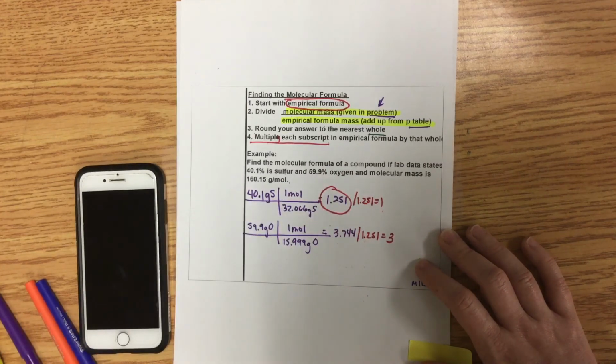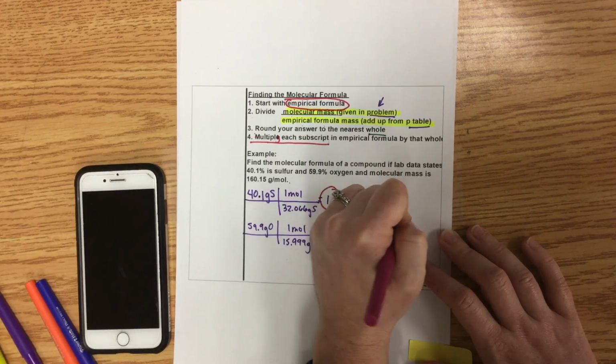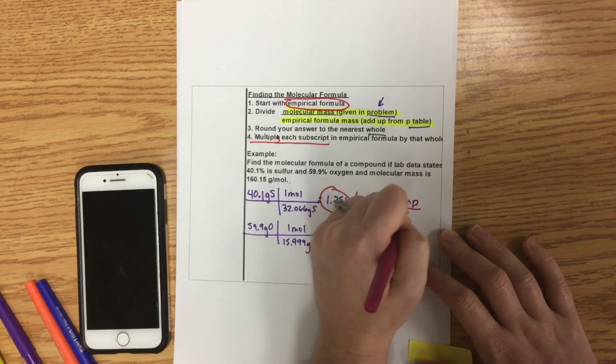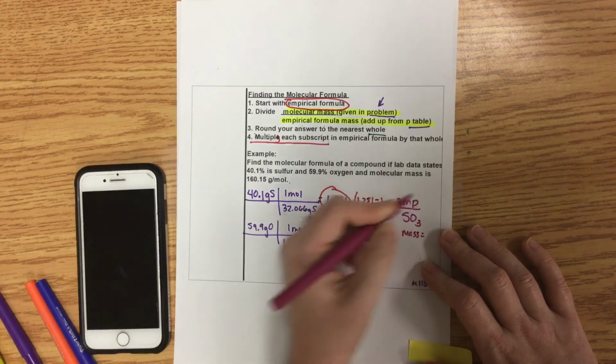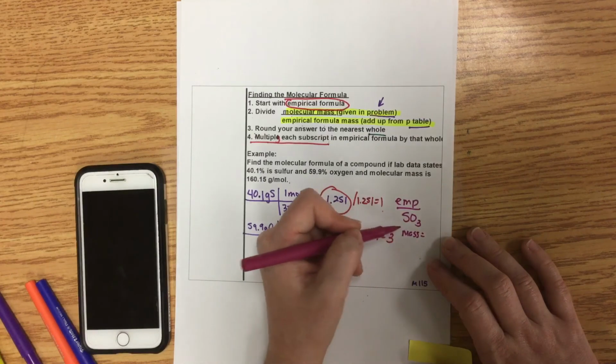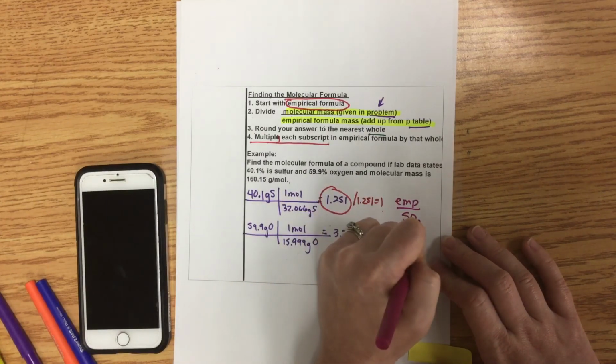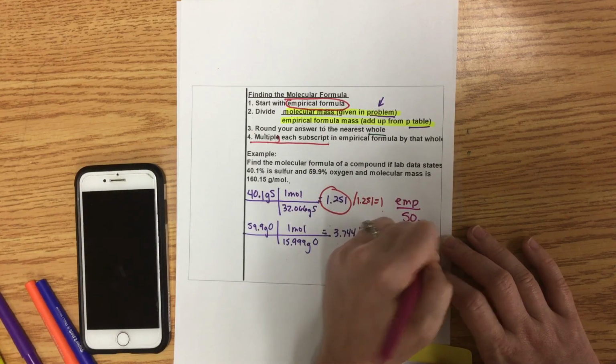Of the two, I picked the smallest, divided each of them by the smallest, and used this to get my empirical formula. So my empirical formula was SO3, and its mass, once we did oxygen times 3 and then sulfur, was 80.063.